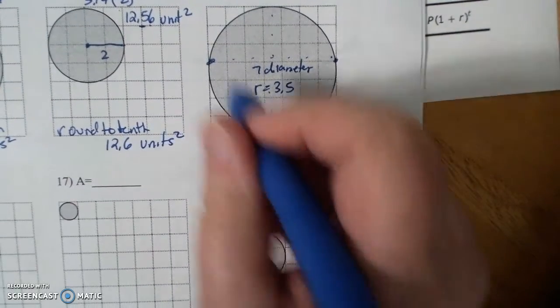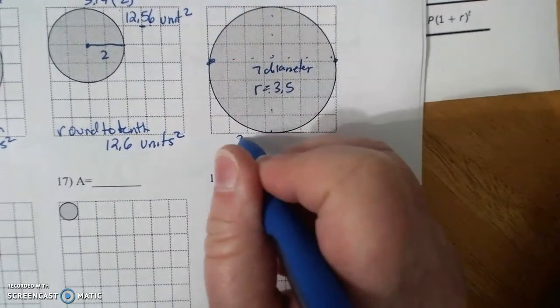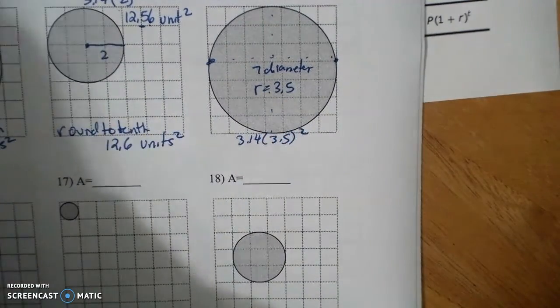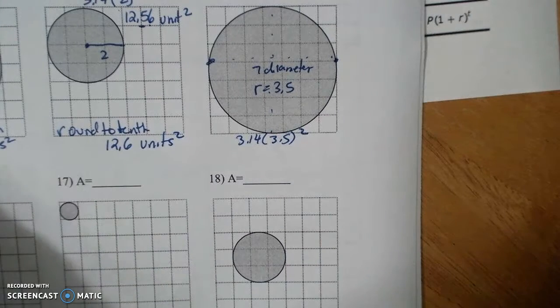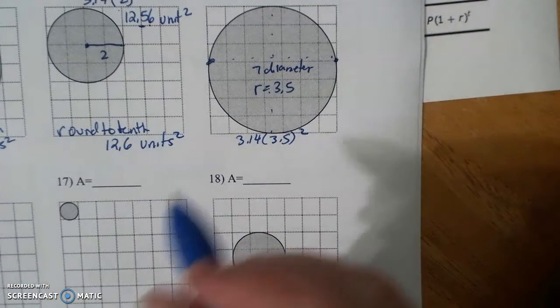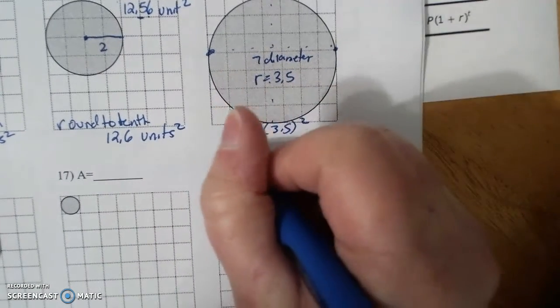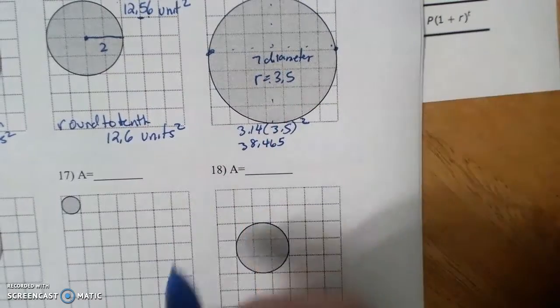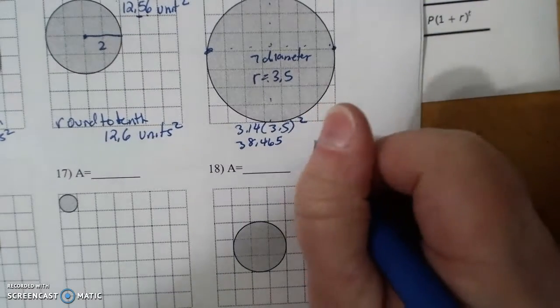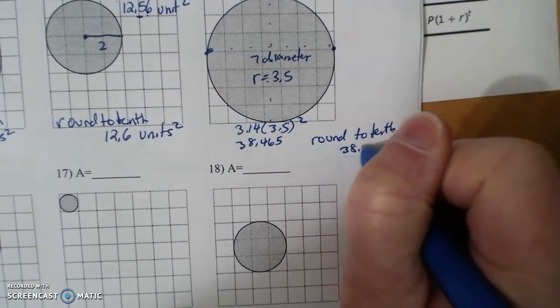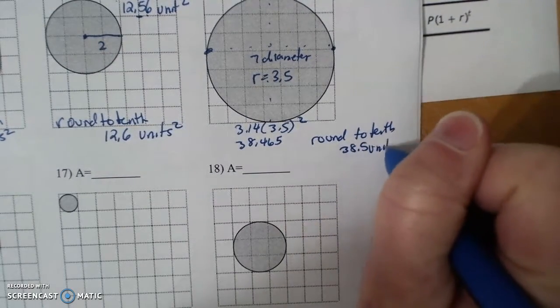So that is pi r squared, which is 3.14 times 3.5 squared, which is 3.5 times 3.5, which is 12.25 times 3.14, gives you 38.465, rounded to the nearest tenth, would be 38.5 units squared.